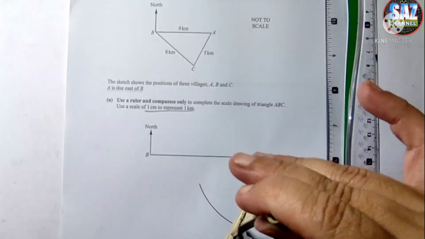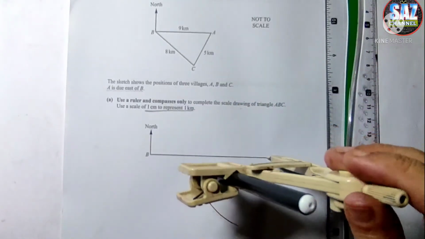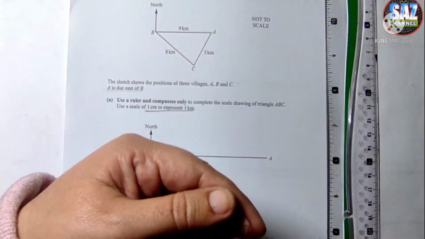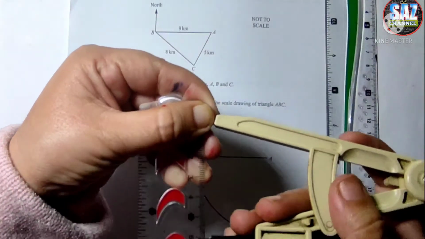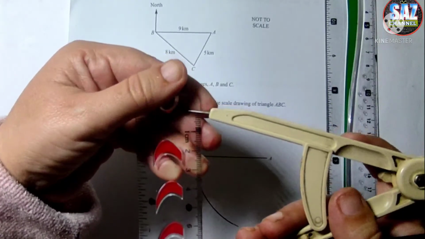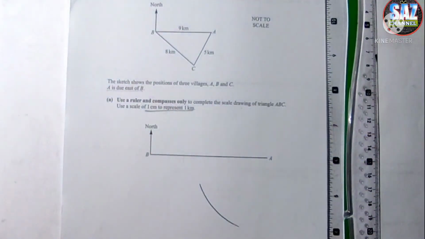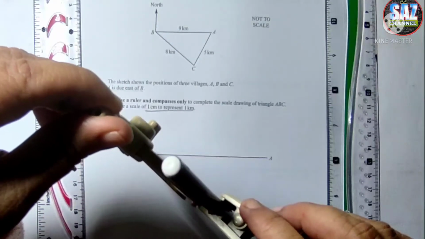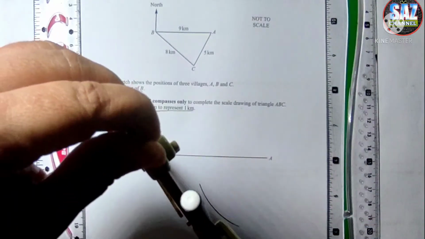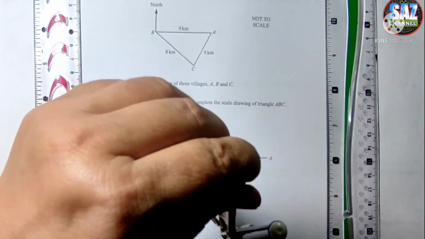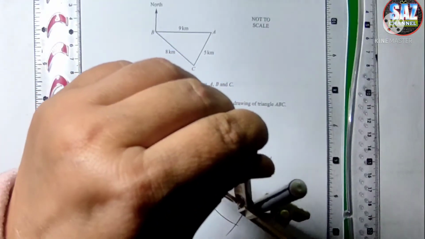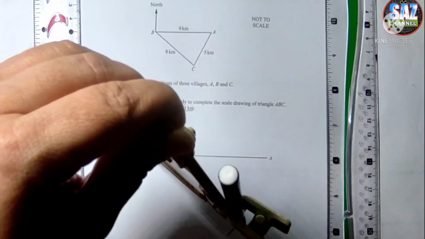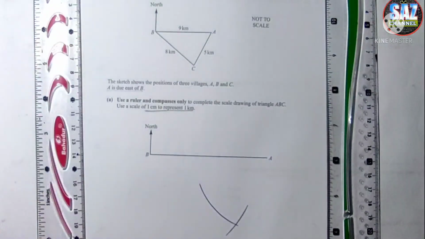This is for the 5 kilometer AC distance, and B to C is 8 kilometers. So let me open the arm of the compass to 8 centimeter. Now I have to keep the needle of the compass at vertex B and draw another arc. That arc must cut the already drawn arc, and this working must be present in your solution. Do not drop this. Now we are getting the point of intersection of these two arcs.